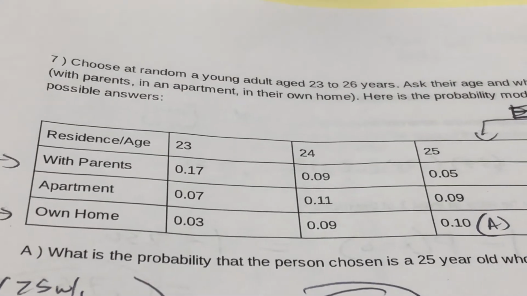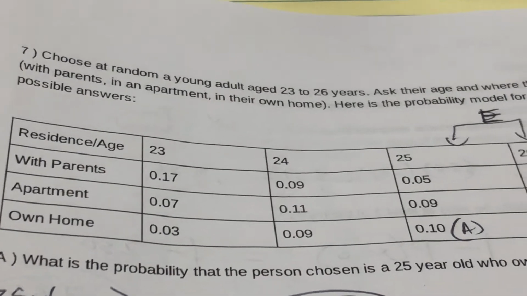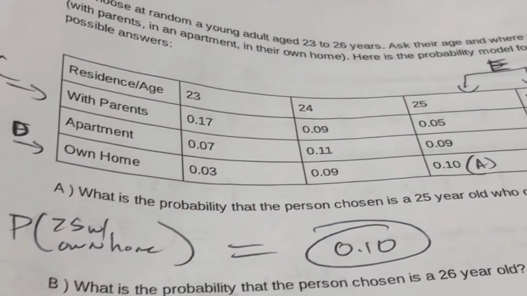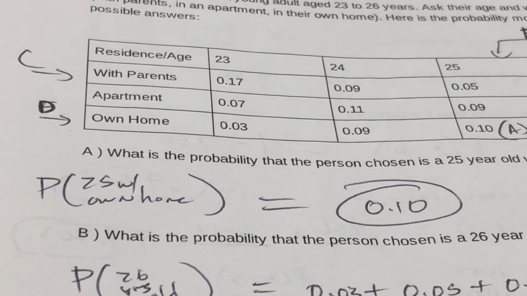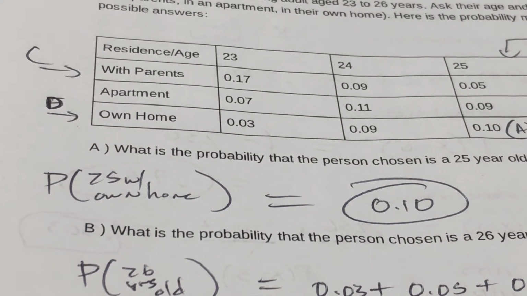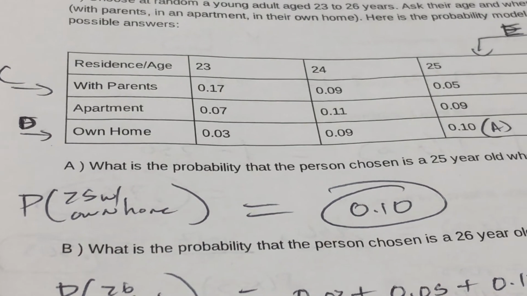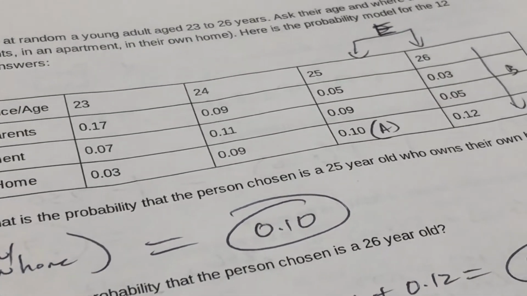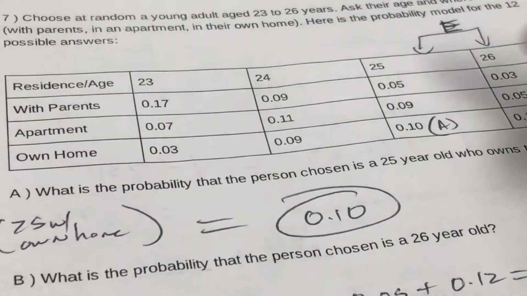Choose at random a young adult, age 23 to 26, and then ask them their age and where they live. So this table gives that info. So here, you're pretty much just going to write what's going on. What is the probability that the person chosen is a 25-year-old who lives at home? That is this right here.